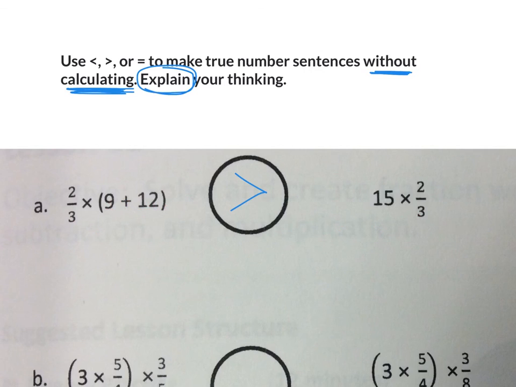In my explanation, I would explain exactly that. I know on this side, it's 2/3 of 21, which is going to be larger than this side, which is 2/3 of 15. Did I actually tell you what 2/3 of 21 or 2/3 of 15 are? No. But logically, you know that the same fraction of a bigger number is going to be bigger, right? Okay?